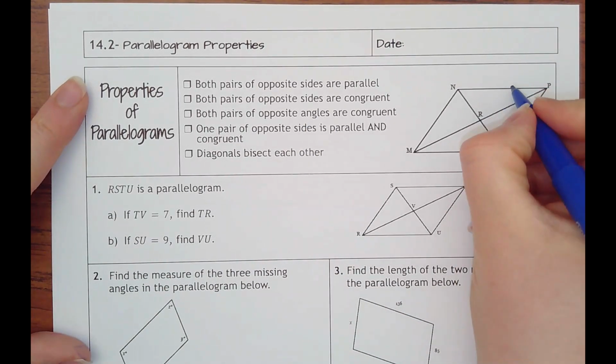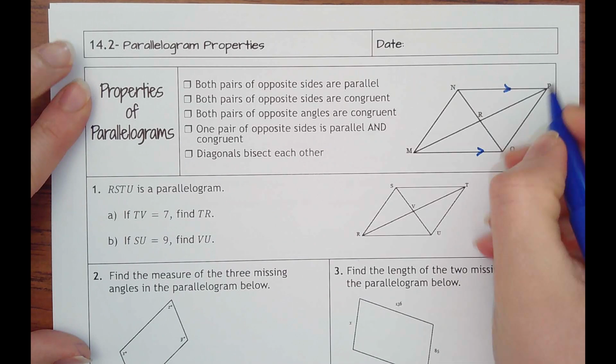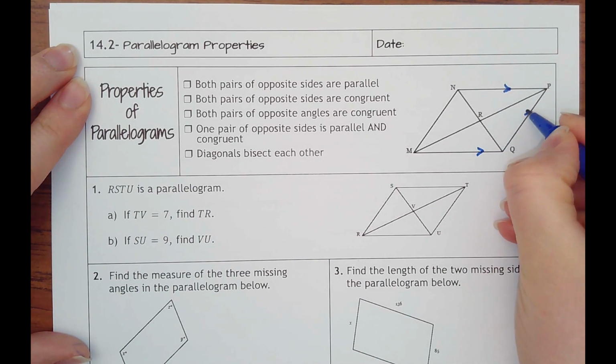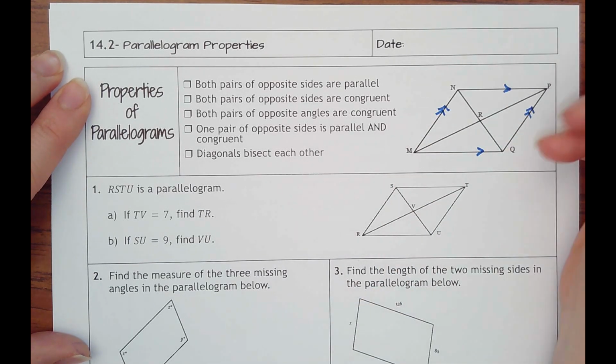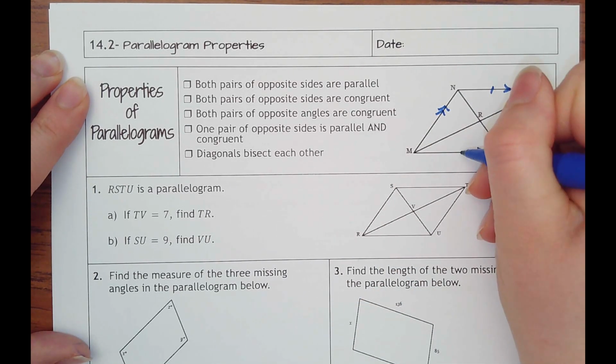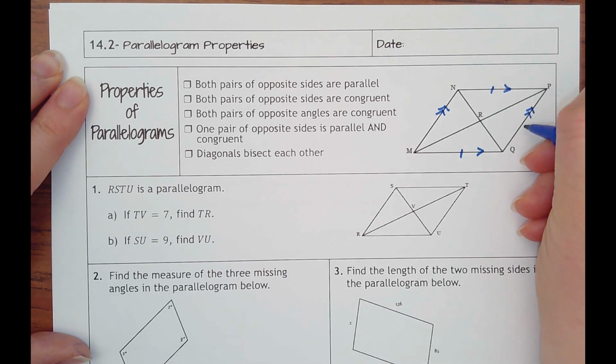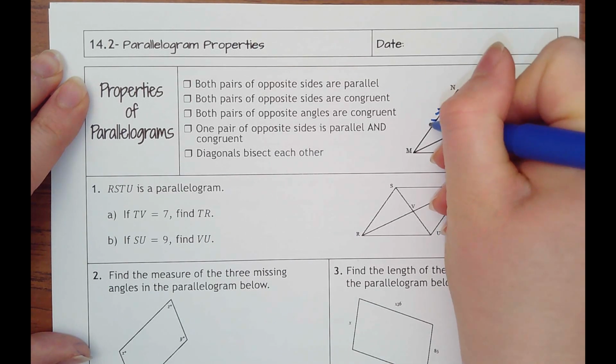So let's mark this picture up. Parallel, remember, is the little arrows. These two sides are parallel. We'll give these two sides 2 arrows, saying that these are parallel. They're also congruent. So NP would equal MQ, and PQ would equal MN.